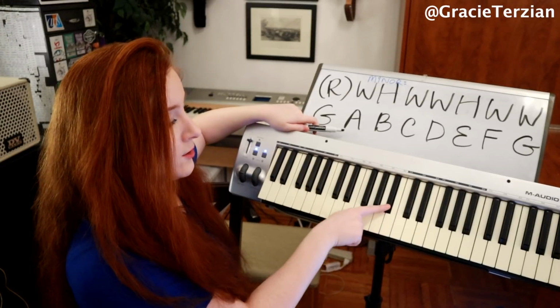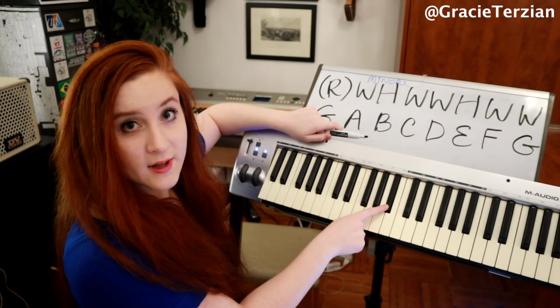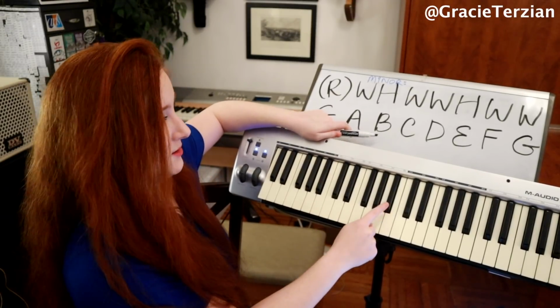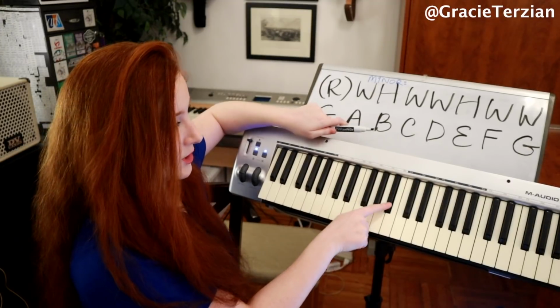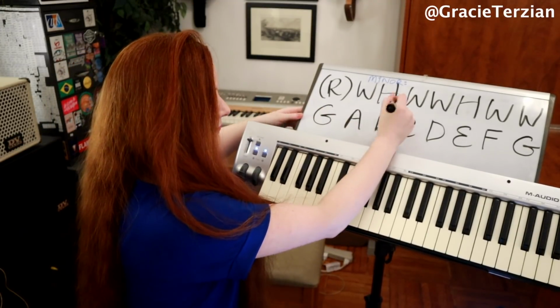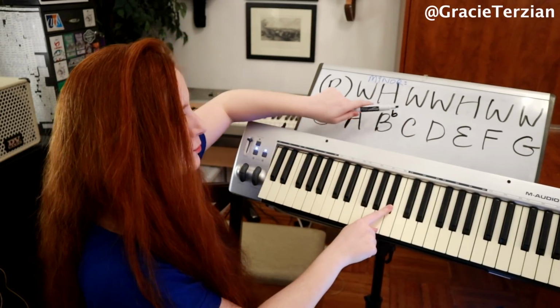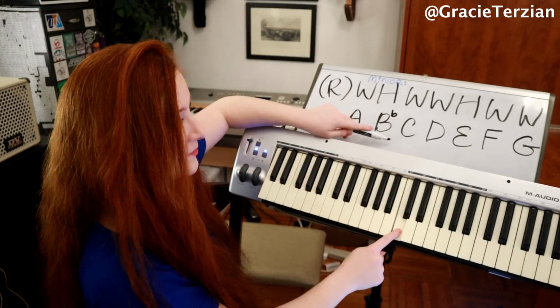So from A, we move up a half step. So here we have, this note is a B flat. So I have to call it a B flat and not an A sharp, right? Because it needs to be B something. So we're going to call this one B flat. Okay. So after B flat, I move up a whole step to C.